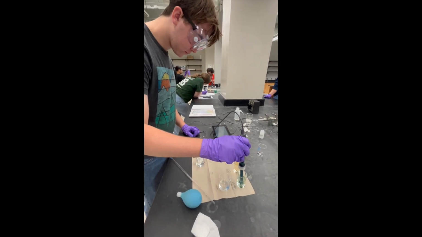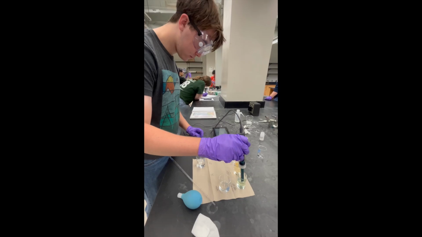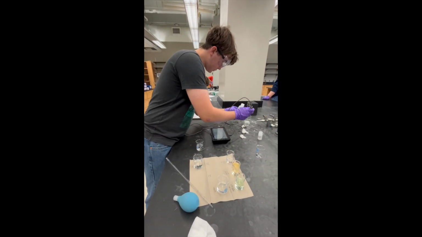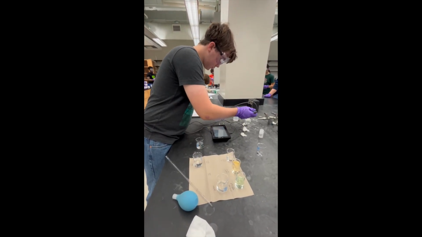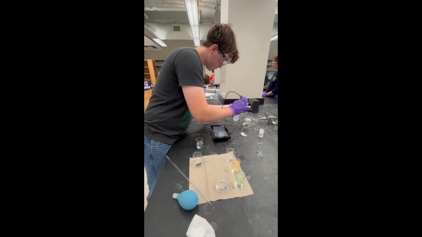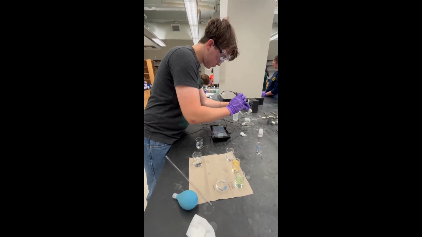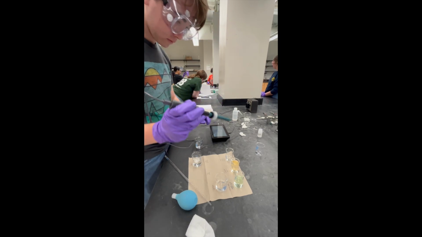A weak acid, like acetic acid, only partially dissociates. In this case, only a fraction of molecules release hydrogen ions, while the rest stay intact. Because a weak acid doesn't fully break apart, its reaction in water is reversible.